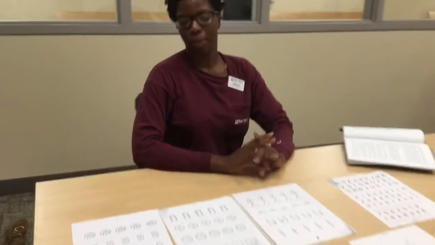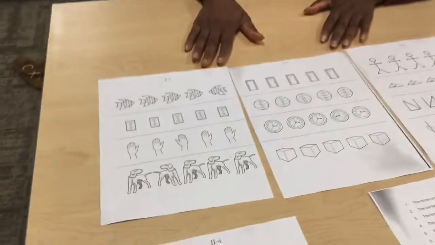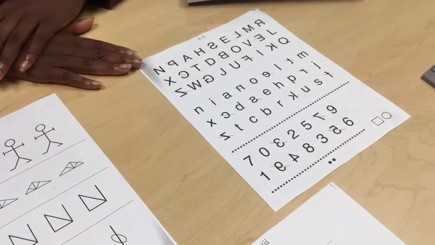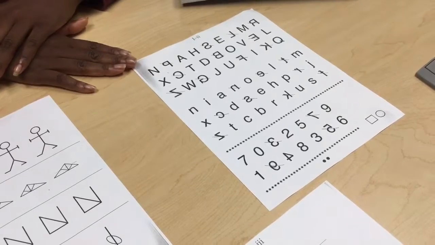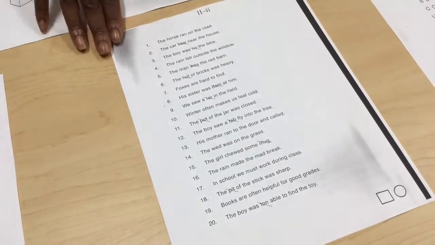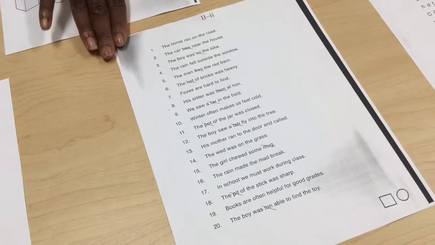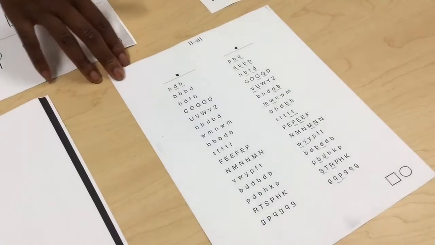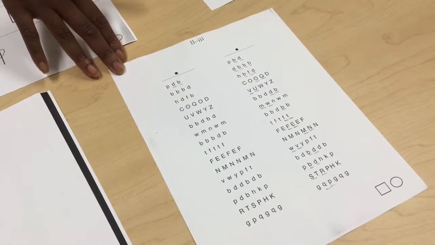All right, now let's take a look at what Camille did. Here we have subtest 1A, where Camille was looking at objects. Subtest 1B, where Camille was looking at individual letters and numbers. Here we have subtest 2A, where Camille was looking at words. Here we have subtest 2B, where Camille was looking at sentences. And lastly, we have subtest 2C, where Camille was looking at letter sequencing.